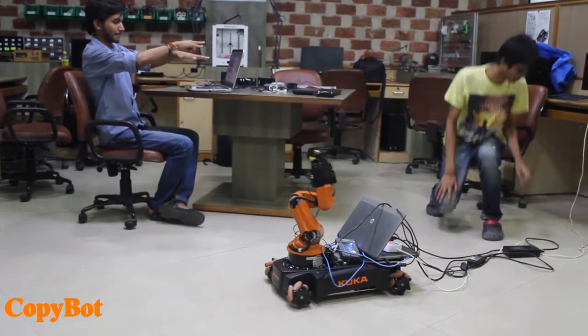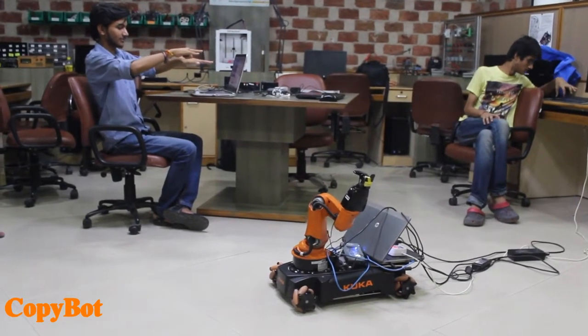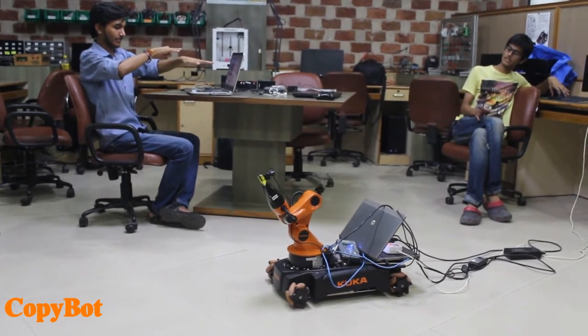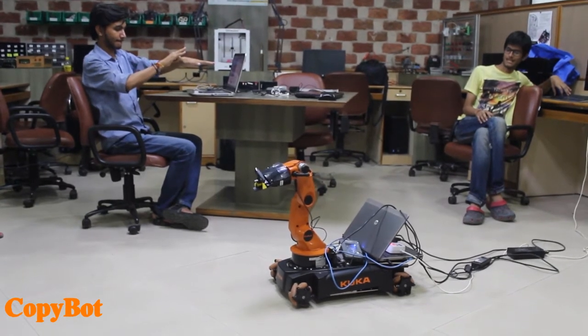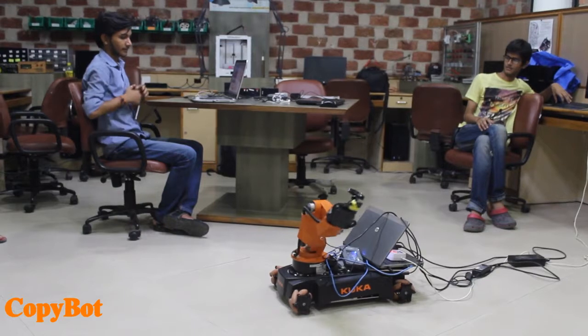Initially, you are in learning mode, which means you can teach CopyBot to perform a task repetitively. After teaching, you can make it perform the repetitive tasks indefinitely. This is the copy mode. You are free to move your hands away from the Leap sensor in this mode.